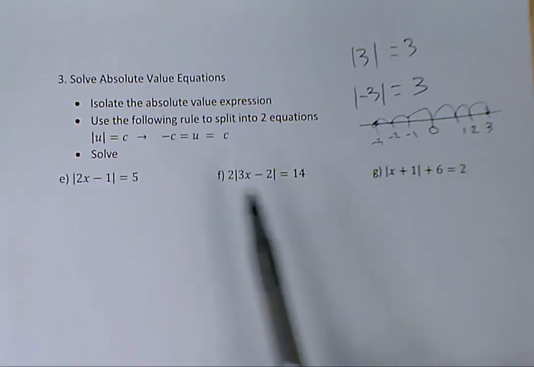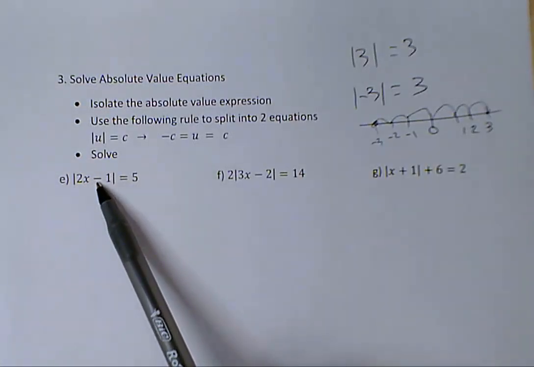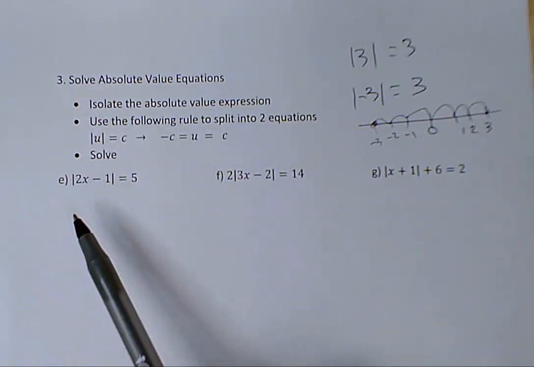So when we're solving these equations, we actually have no way of really knowing, was this positive or negative to begin with? Because we're going to end up taking the absolute value and making it positive, right?